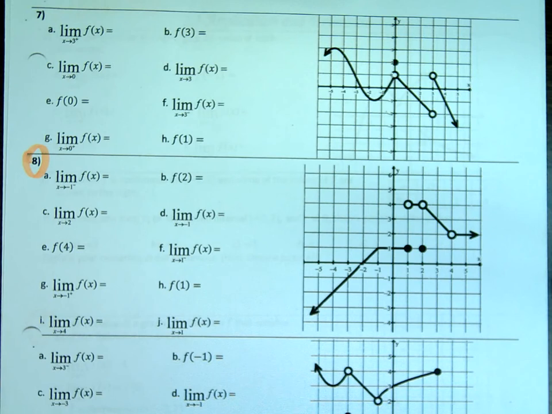Number 8 is in the practice problems after the notes. I have it on the screen. If you don't have it printed out, you can just look at the screen and see if you can answer them.